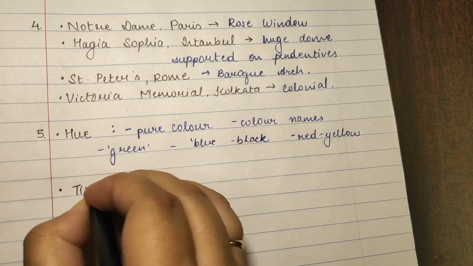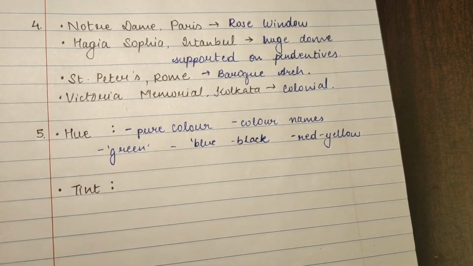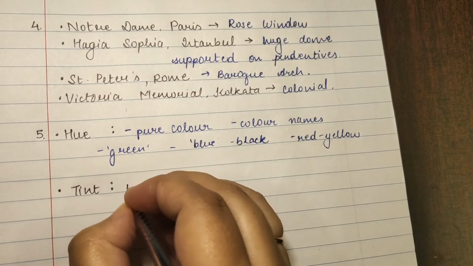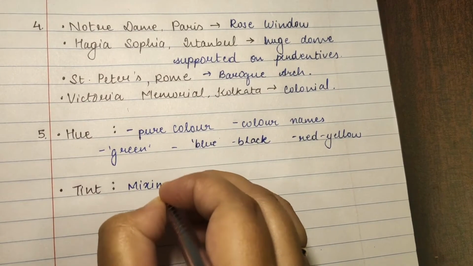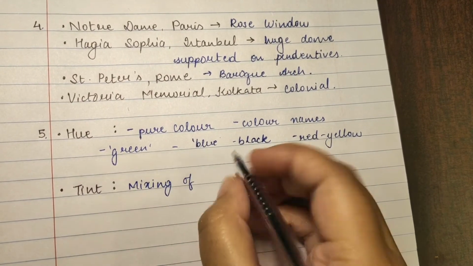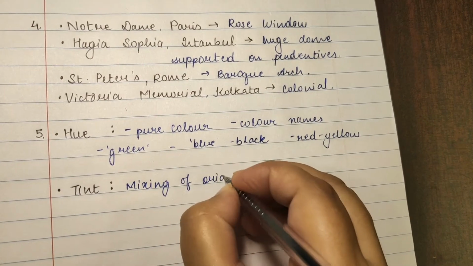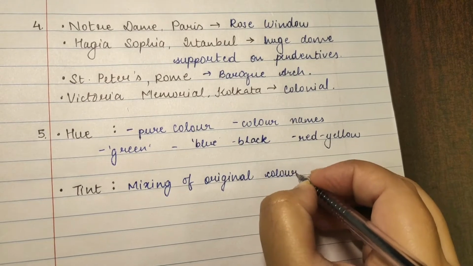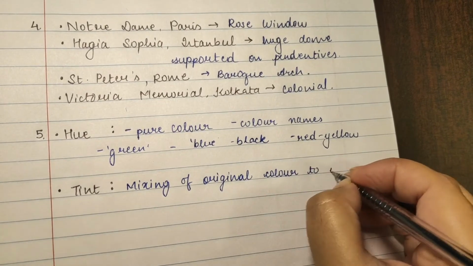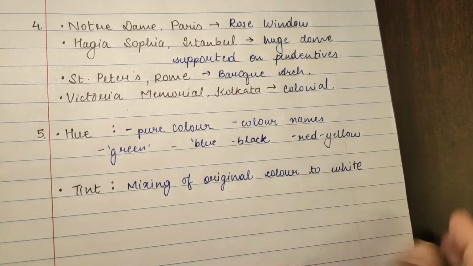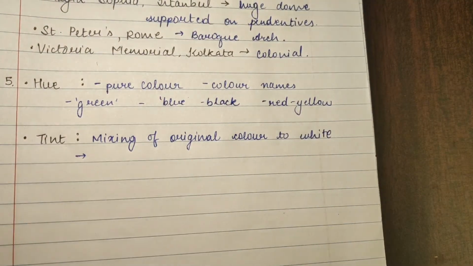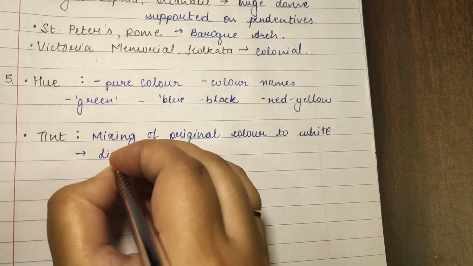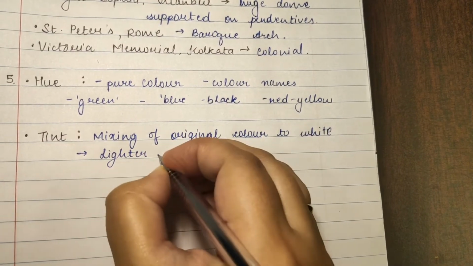Then we have tint. Tint is basically mixing of original color to white, and when we mix any color to white it will form a lighter than original color, so this will become lighter than original.